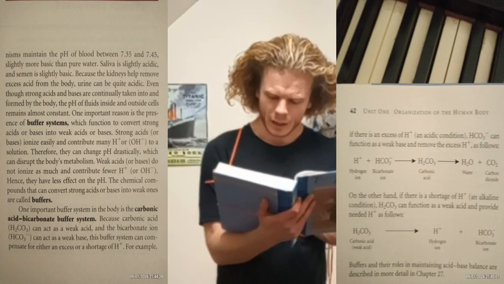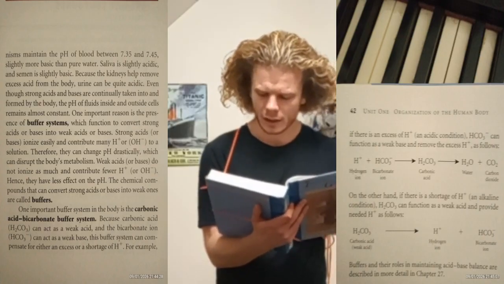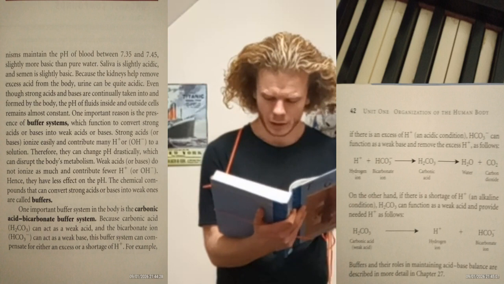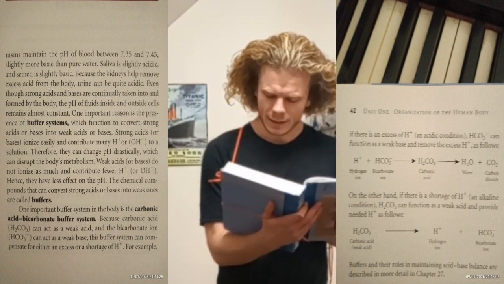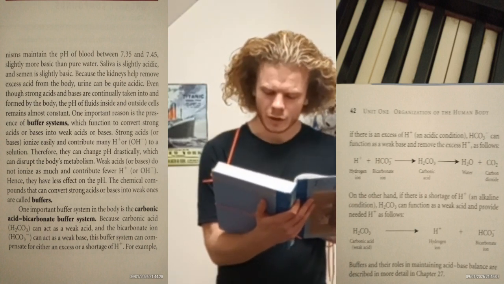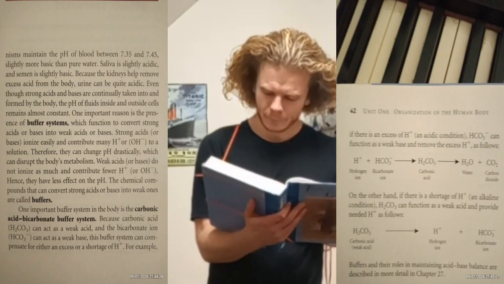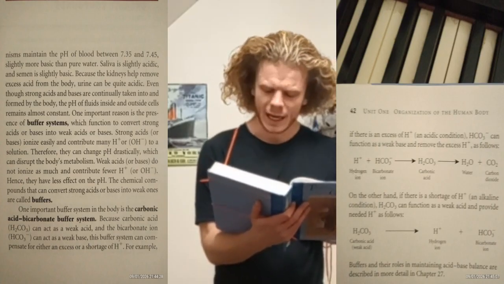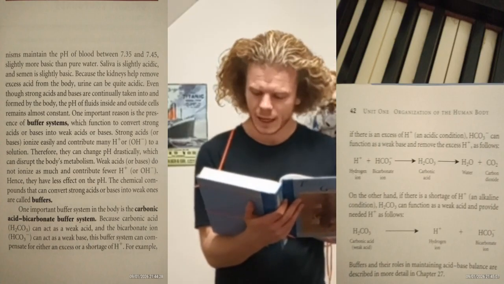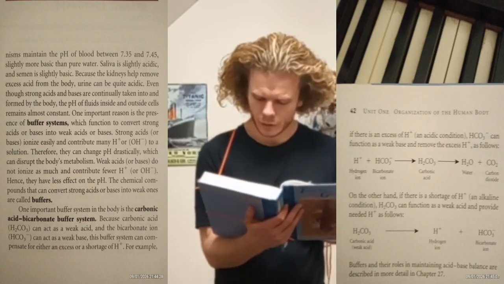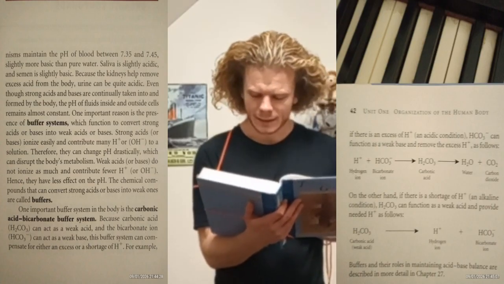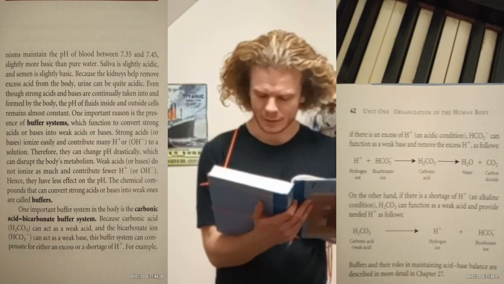Even though strong acids and bases are continually taken into and formed by the body, the pH of fluids inside and outside cells remains almost constant. One important reason is the presence of buffer systems, which function to convert strong acids or bases into weak acids or bases.